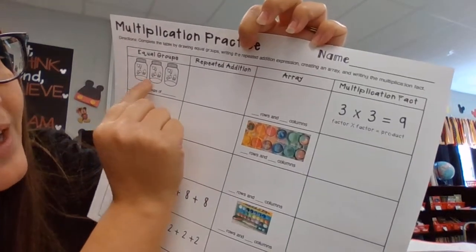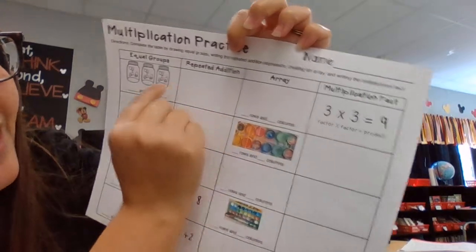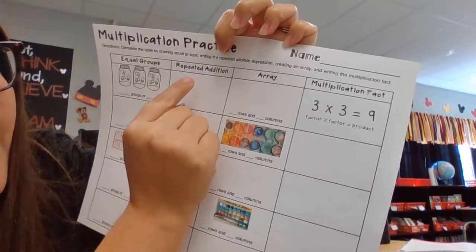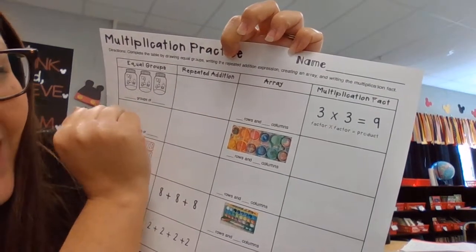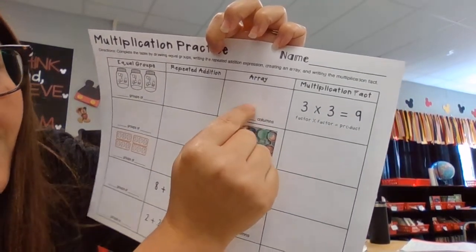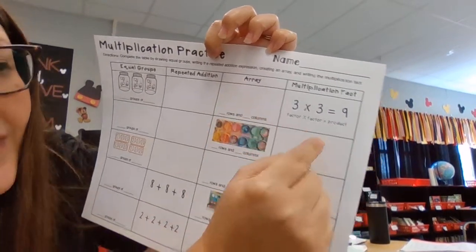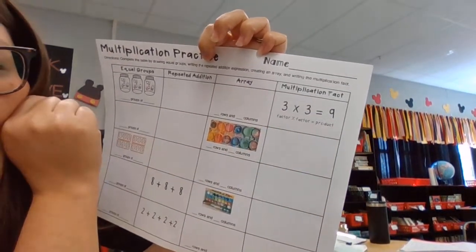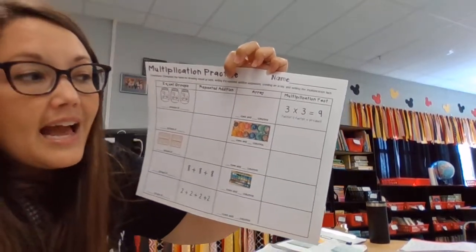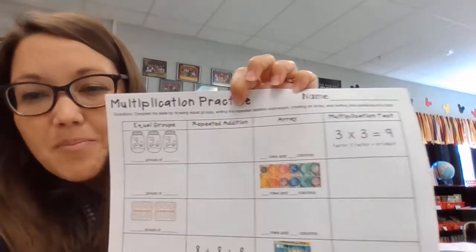So if I have 3 groups of 3, I'm going to have a total of 9 bugs. If I have 3 plus 3 plus 3, that's going to equal 9. And if I have 3 rows and 3 columns, that's going to equal 9 too. So my factor times my factor equals my product. My two factors are 3 and 3, and I put those together to have a product of 9.